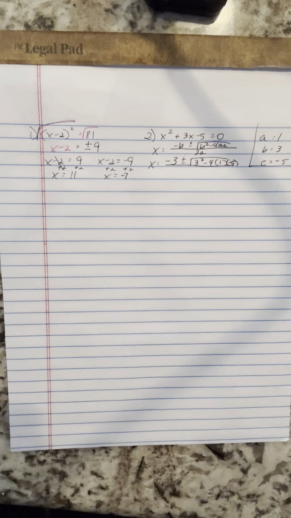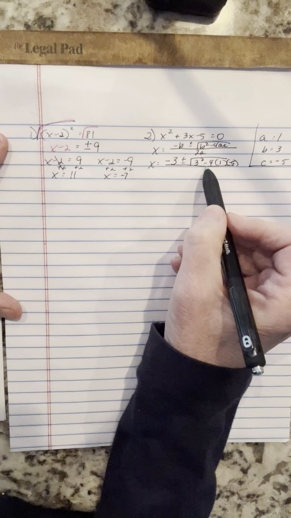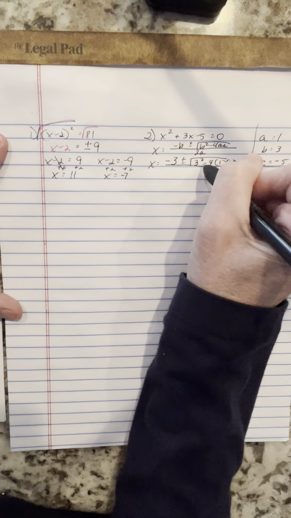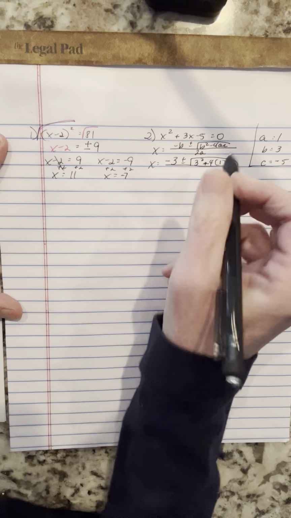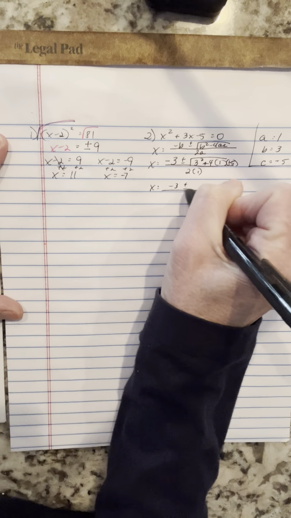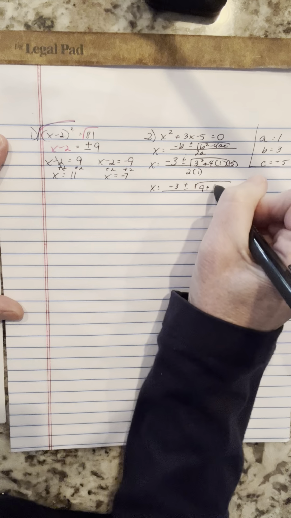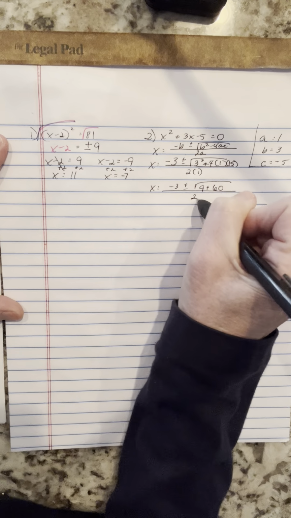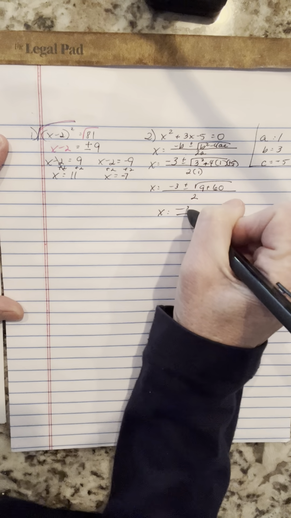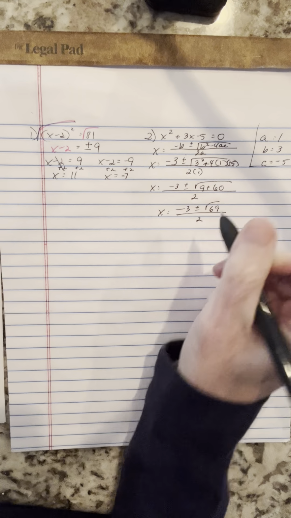You need to look before you go down to the denominator and decide if this is going to be subtracted or added. You've got a negative times a positive times a negative. So those two negatives will cancel out, and we'll end up adding in here, all over 2 times a. Negative 3 plus or minus the square root of 9 plus 4 times 1 times 15 is 60, over 2. So x equals negative 3 plus or minus the square root of 69 over 2.